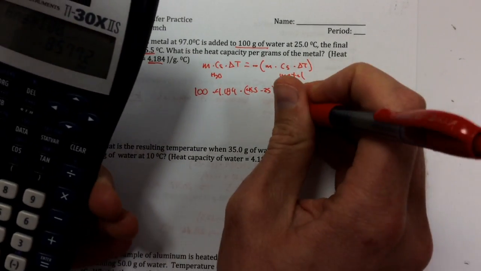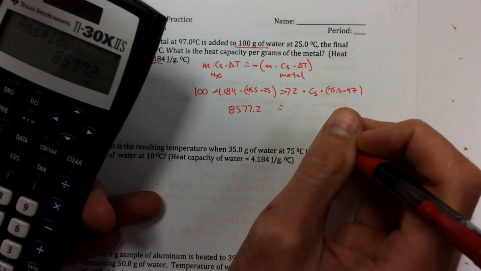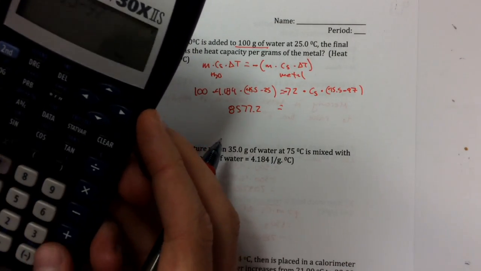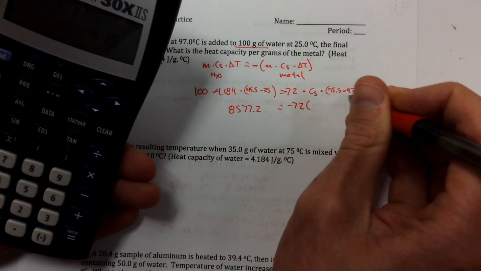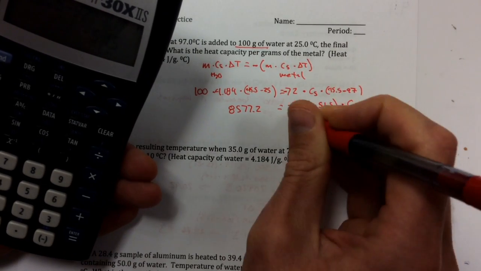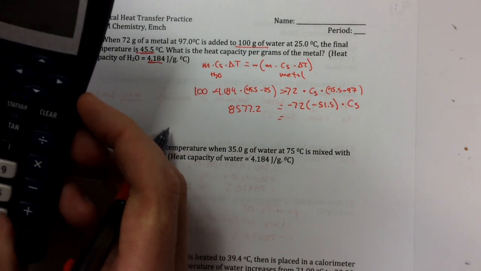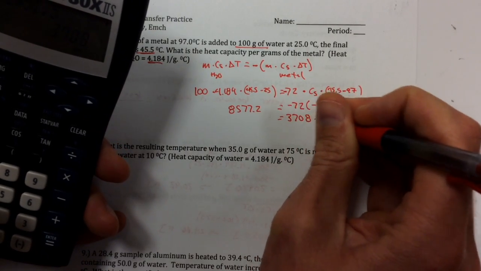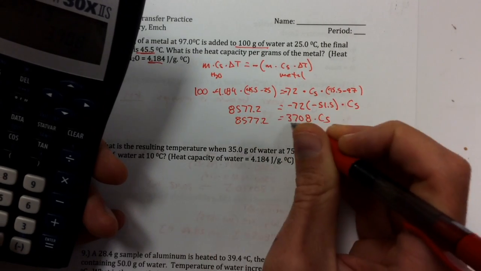So on this side of the equation, I have 8577.2, which is equal to 45.5 minus 97, and I have minus 72 times this part right here, which is negative 51.5 times the CS. This negative times the negative will make a positive, so now 72 times 51.5, and I get 3708 times the specific heat is going to be equal to 8577.2.